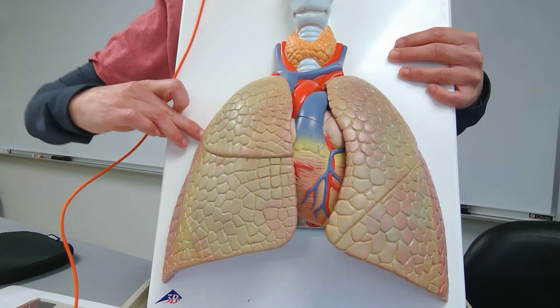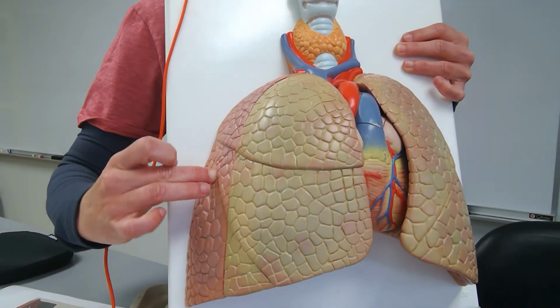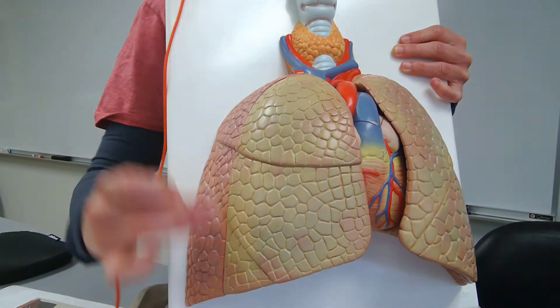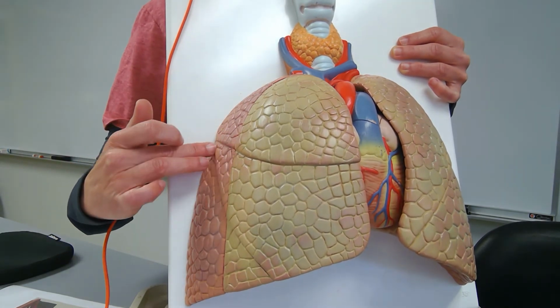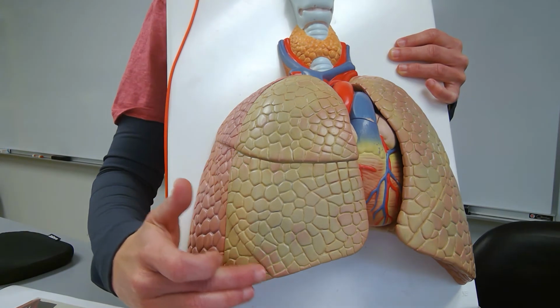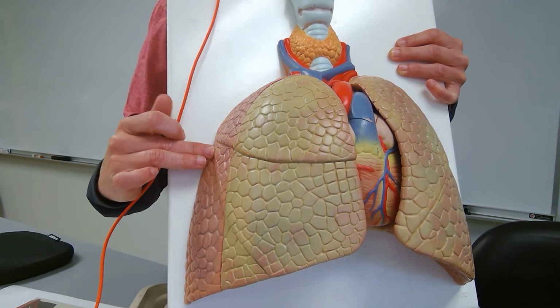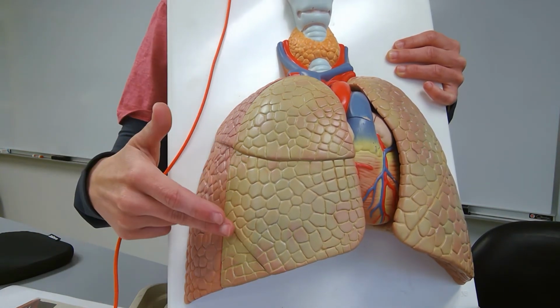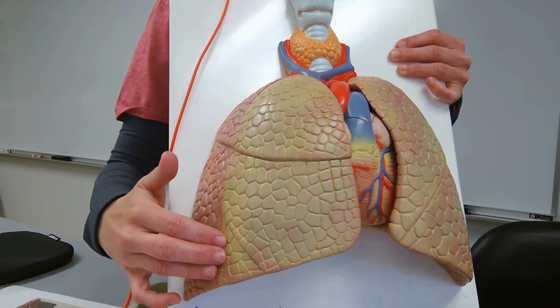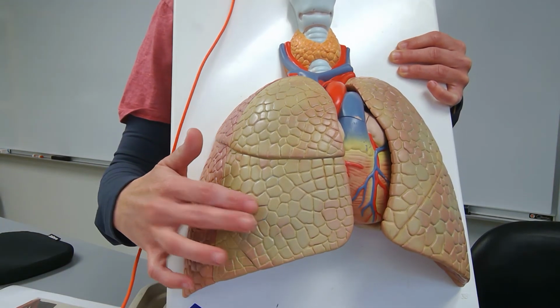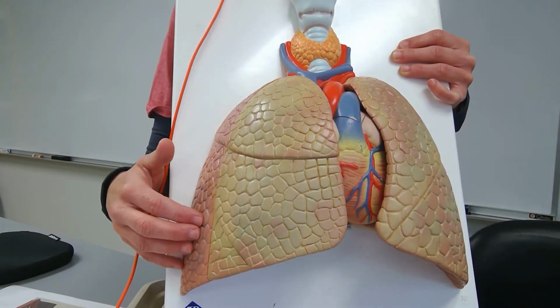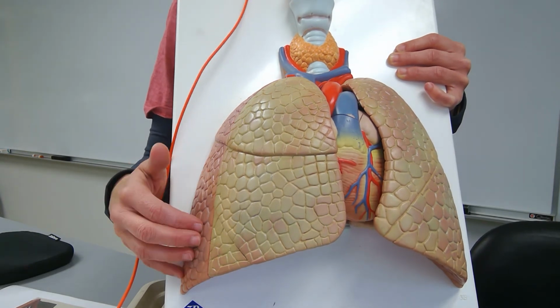And then we have, actually curving all the way around at an angle, the oblique fissure. So remember, oblique is like angled. And so that's separating the middle lobe from the inferior lobe on the right side.